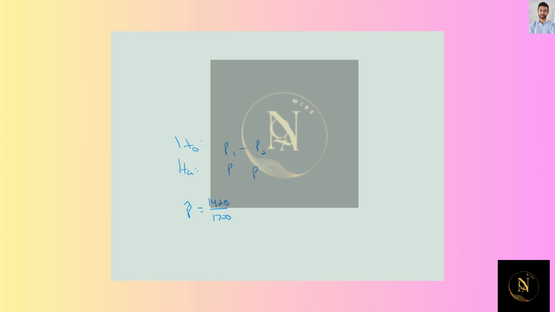Again, this would be equal to 0 and greater than 0. Or in fact, this might even be less than or equal to 0. I think you should leave this at equal 0.